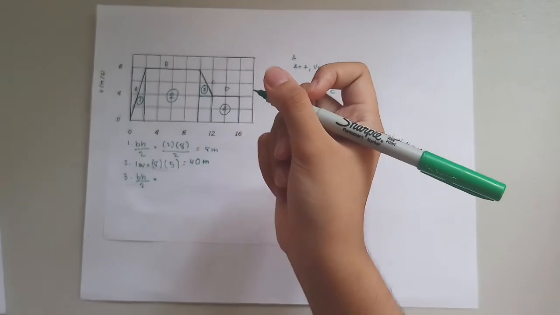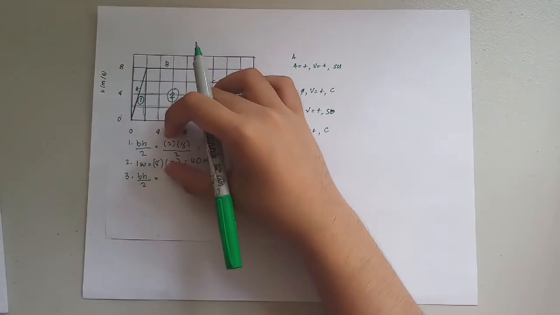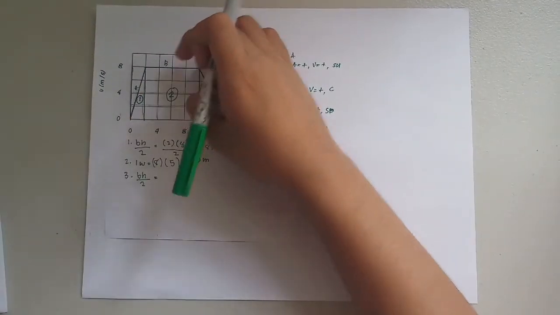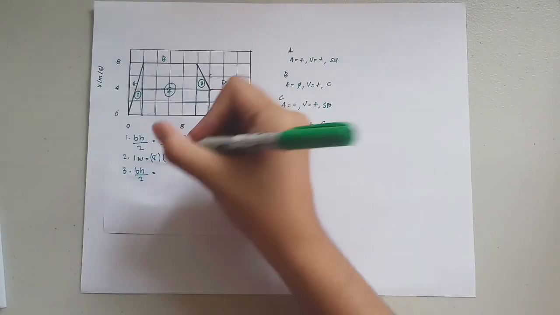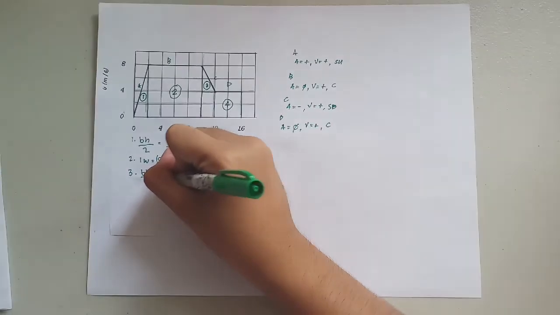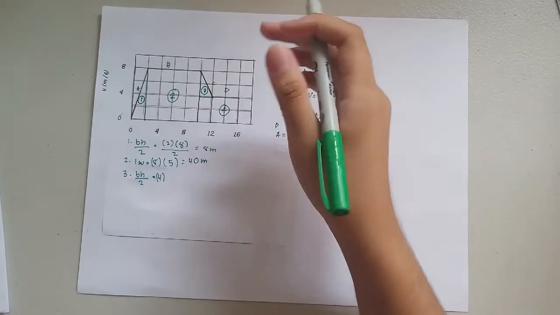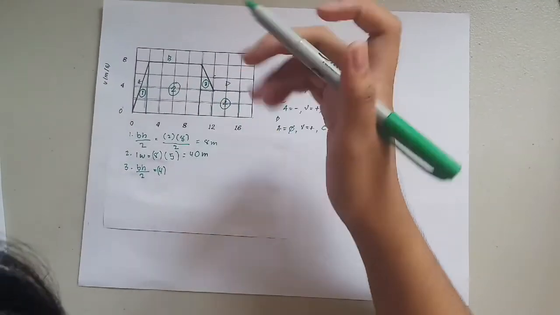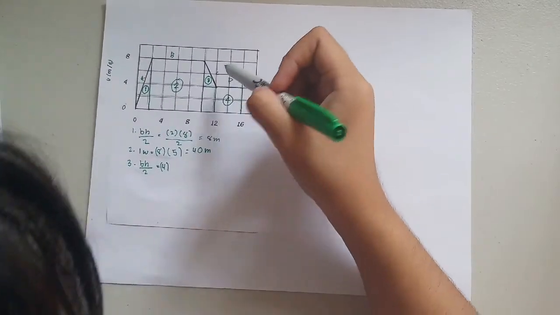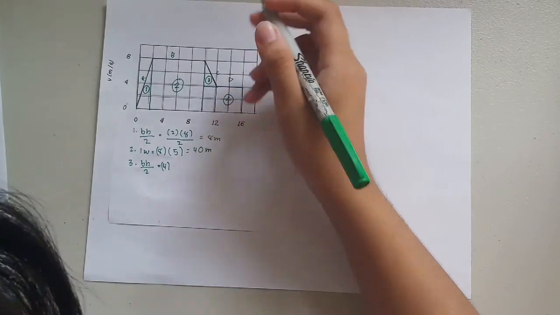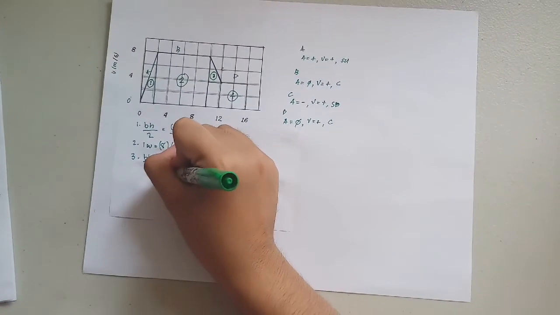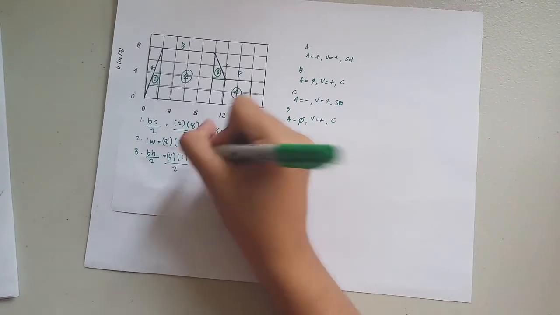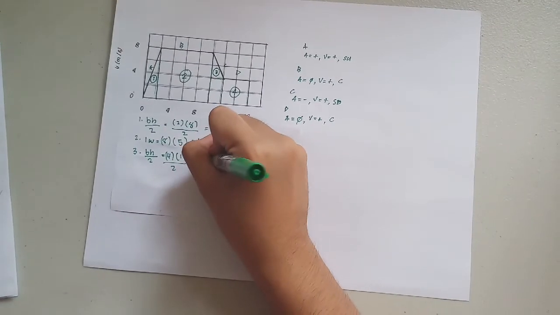The base is 4, times the height, which is 1, and over 2 you will divide, and you will get 2 meters.